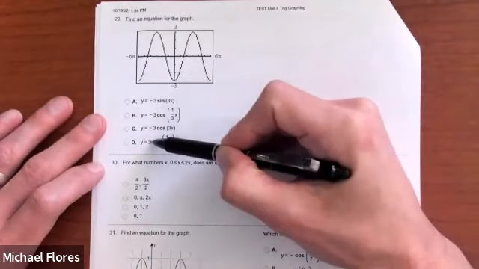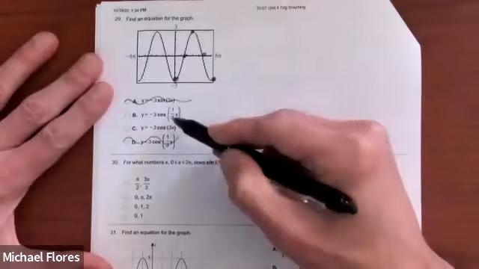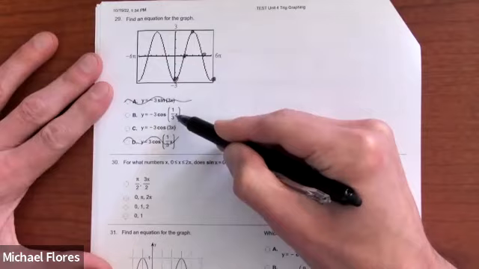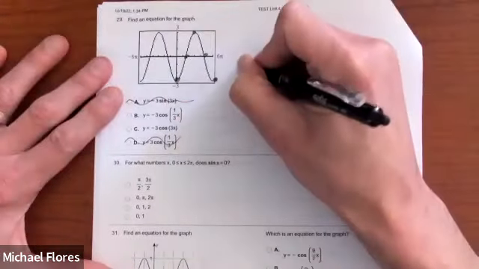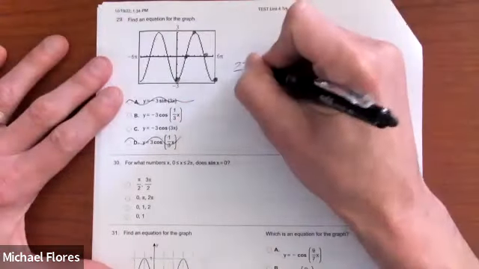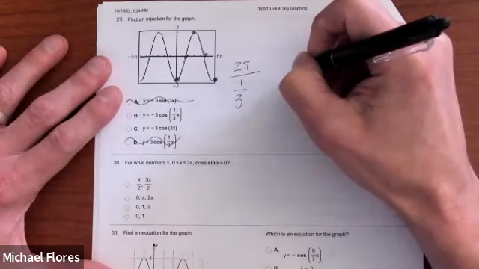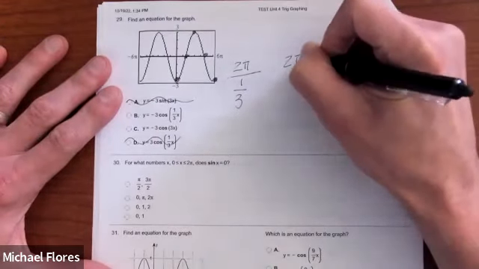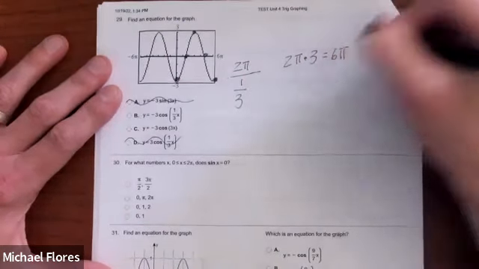I think what's going to help us is let's figure out what's our period. Oh, that says sine. We can eliminate that one. Boom, get out of here. So I'm going to take, I could either take 1/3, I could take 3, doesn't matter. I'm going to take 1/3 and figure out what is the period. So 2 pi over 1/3, that's the same thing as 2 pi times 3, which is 6 pi.